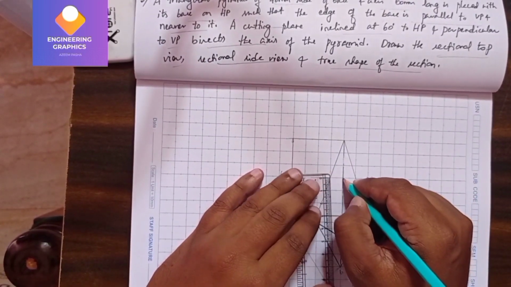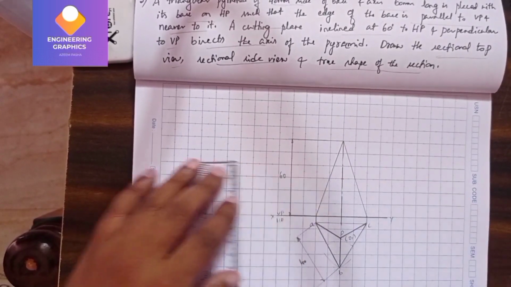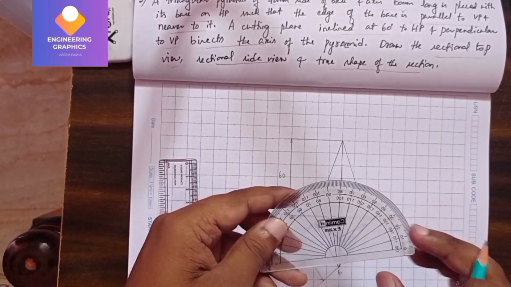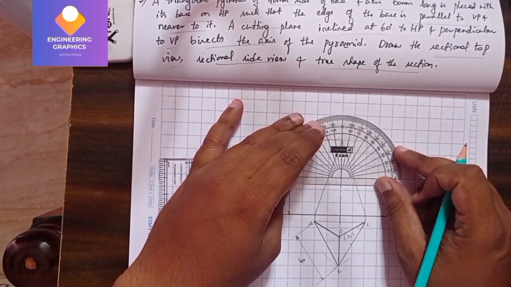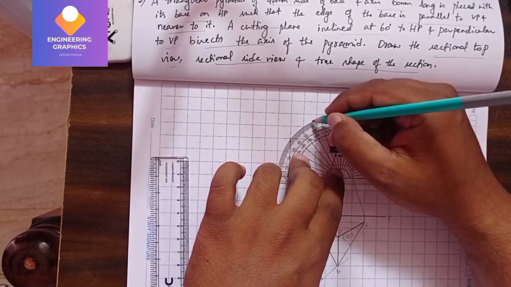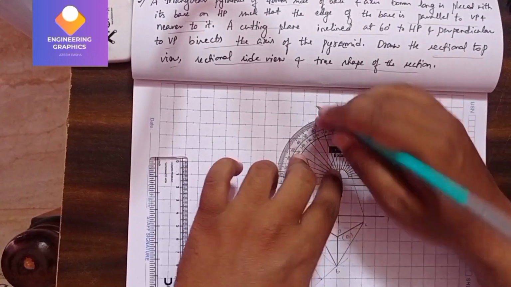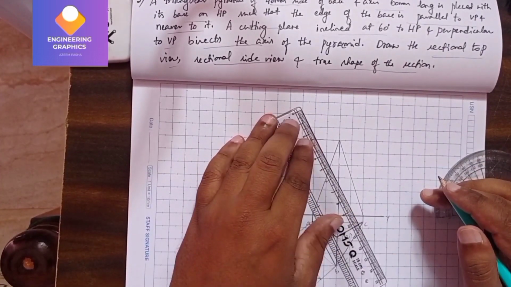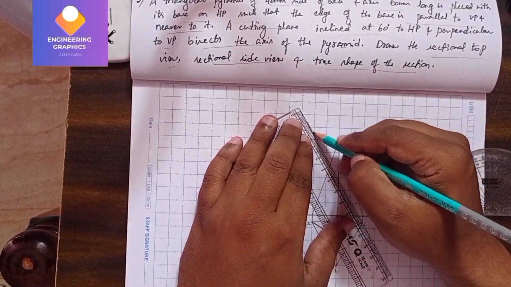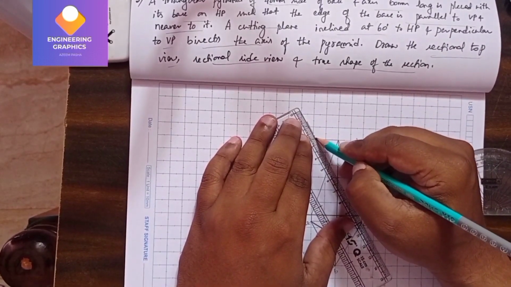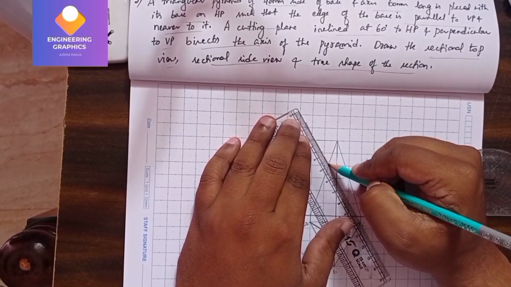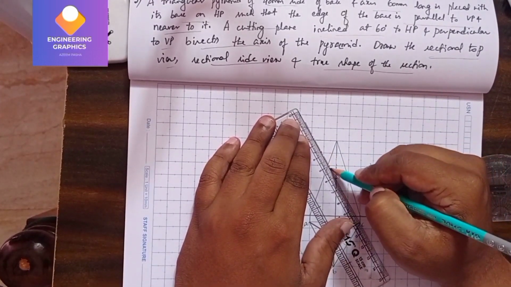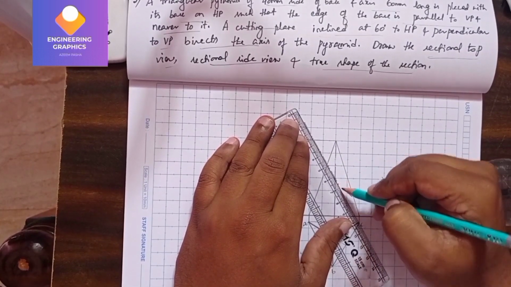So the midpoint is this. Take the protractor and mark the angle of 60 degrees. Draw a locus line, line 2 dash, line 2 dash, line 2 dash.